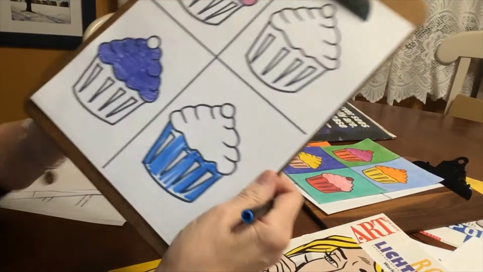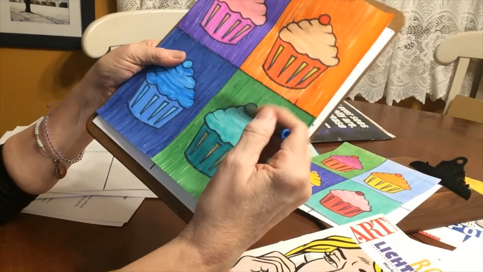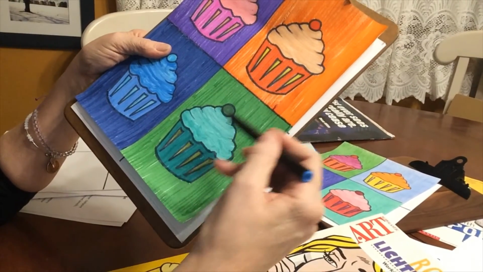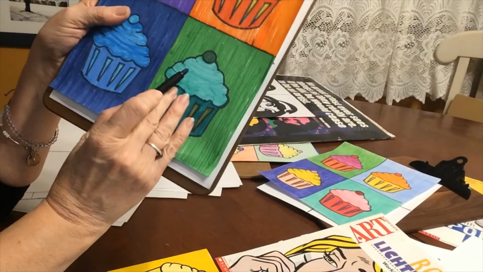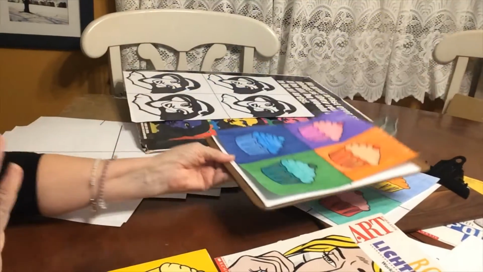So when I did this one, you can almost see the linear look of my marker. And that's because I just did it in strokes going the same direction. And when I did this, I went the direction that the icing was going in. And I think that's it.